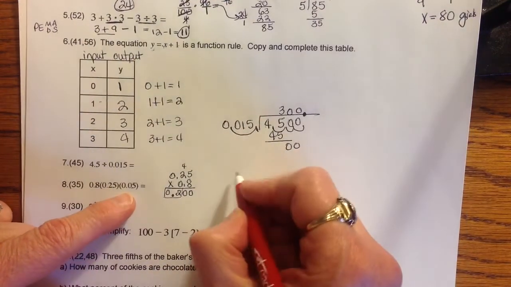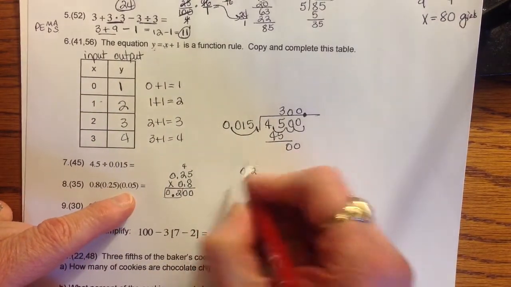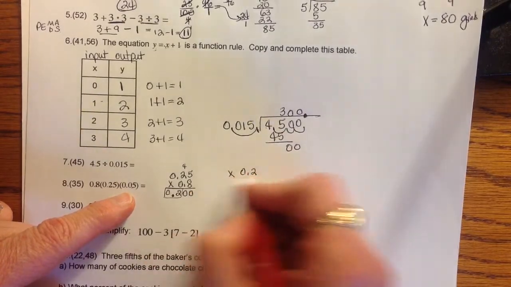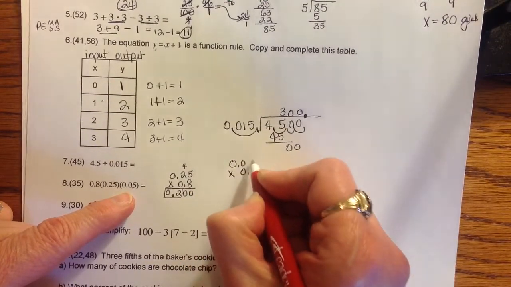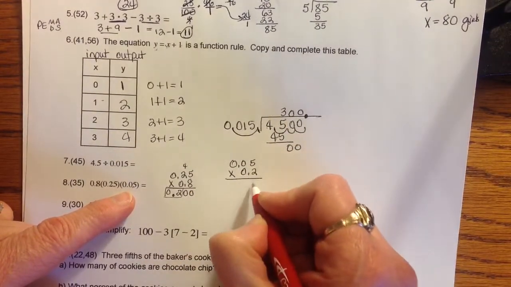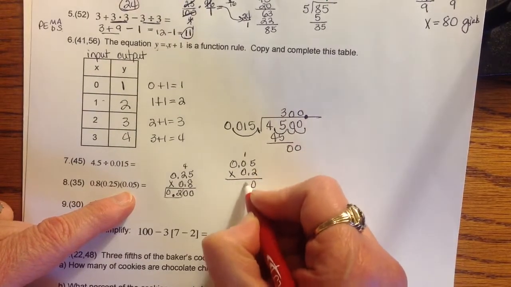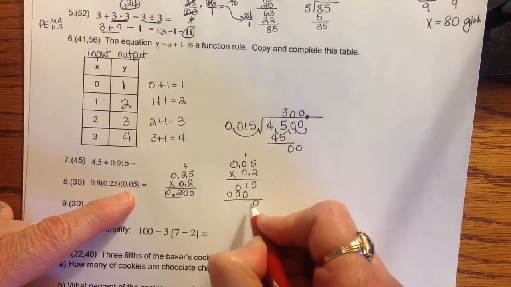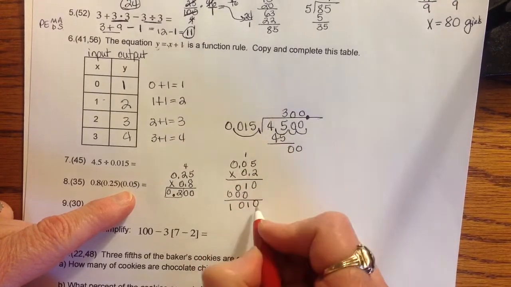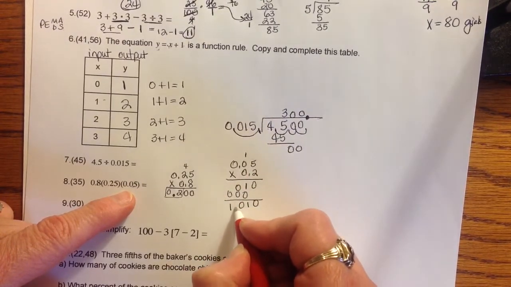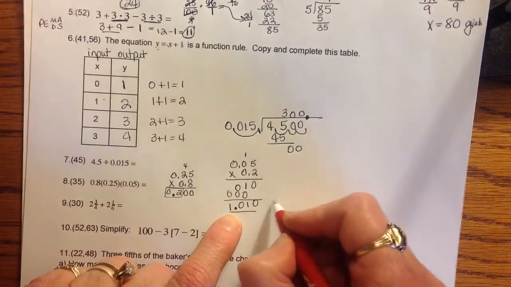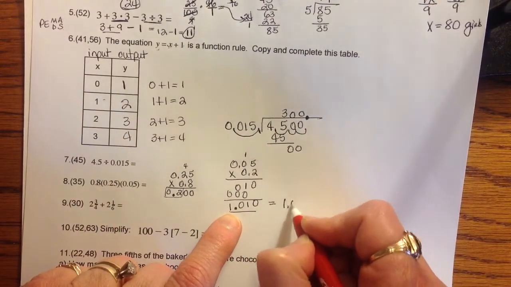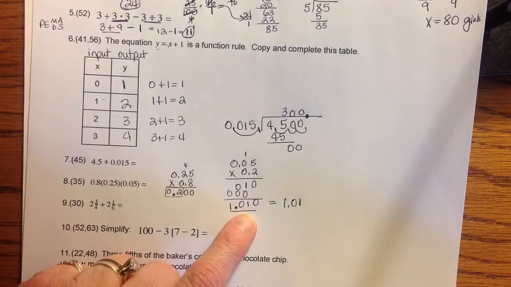So now I need to take the 0.2 and multiply it, and I like the more digits on top, so I'm going to put the 0.05 on top. 5 times 2 is 10, 1, 0, and then 3 zeros across the bottom with 3 decimal places, 1, 2, 3. You can leave it like this, or you can write it as 1 1/100. You can take that last 0 off.